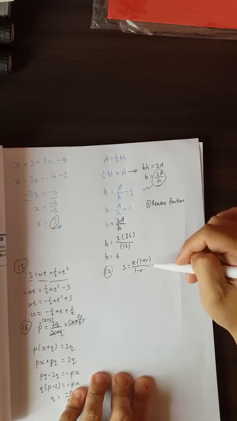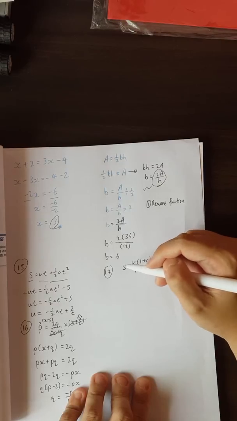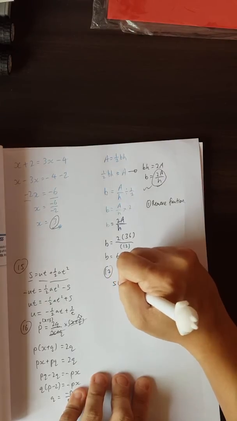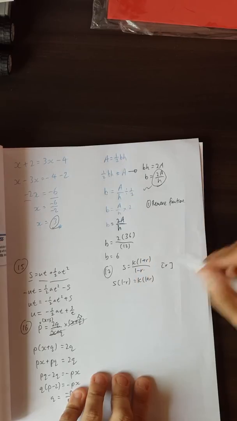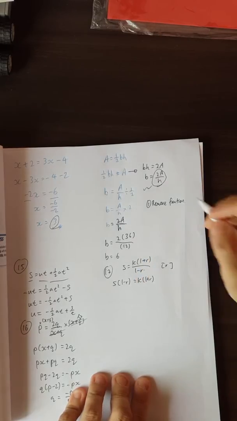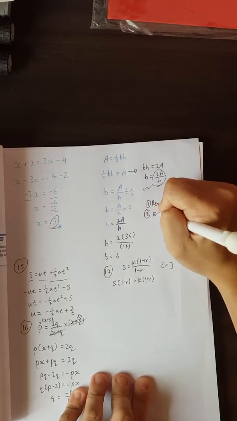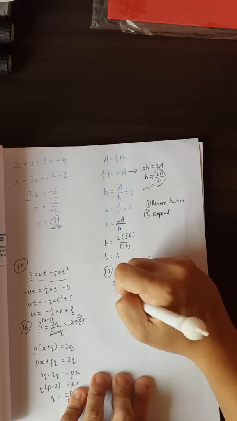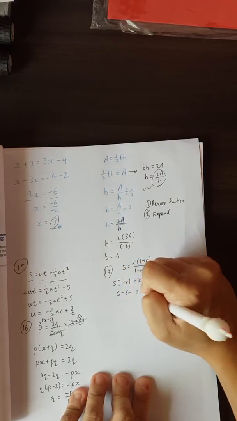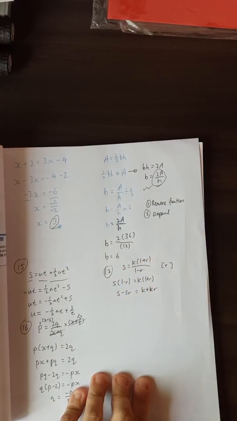Now there are two terms only, so I multiply 1 minus r to s. And see, so remove fraction is the first step. Second step, expand. S minus SR equals to K plus KR.